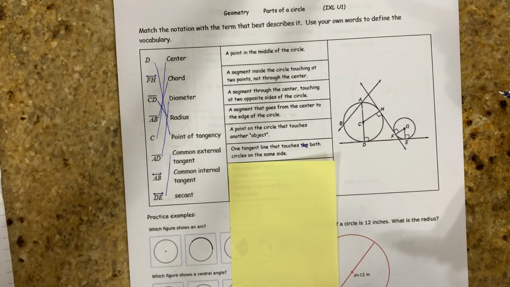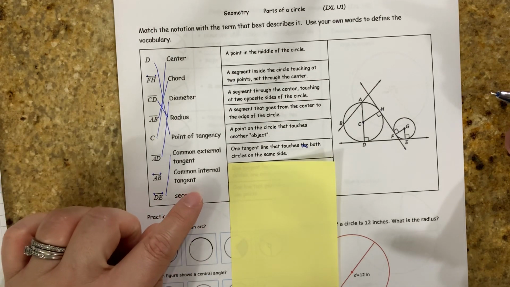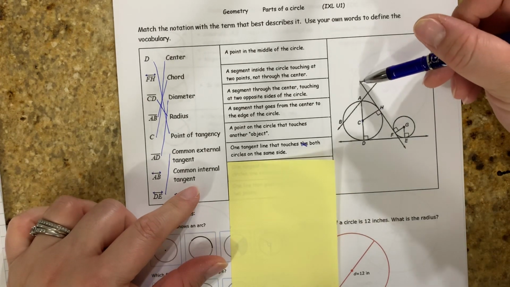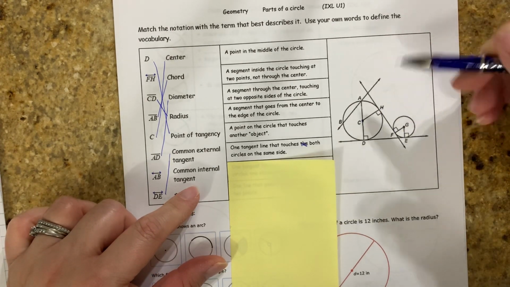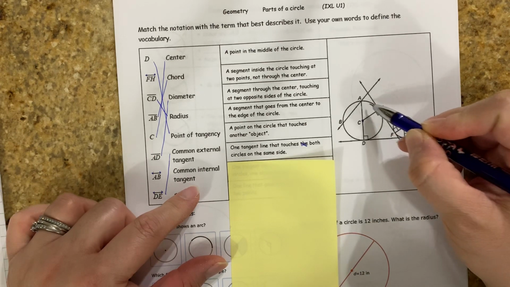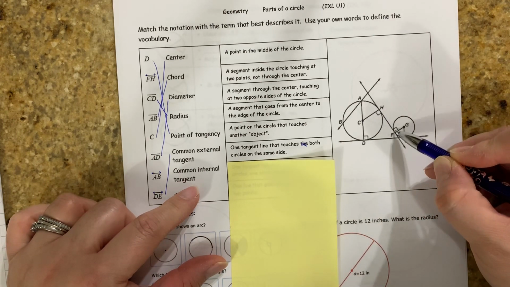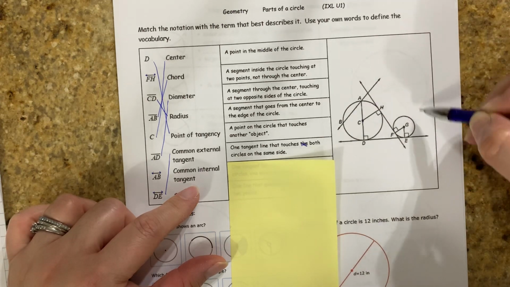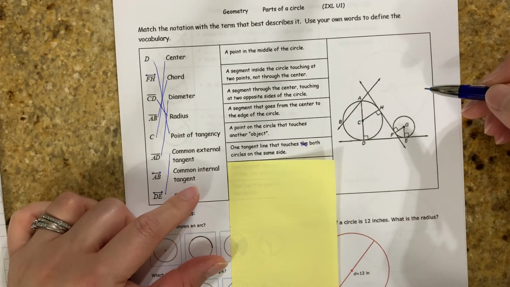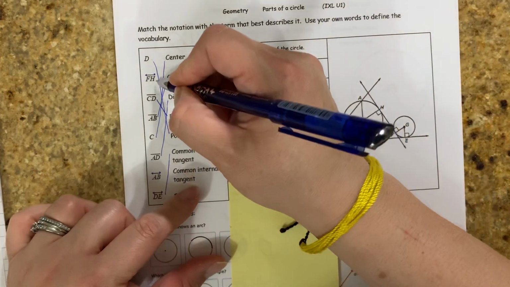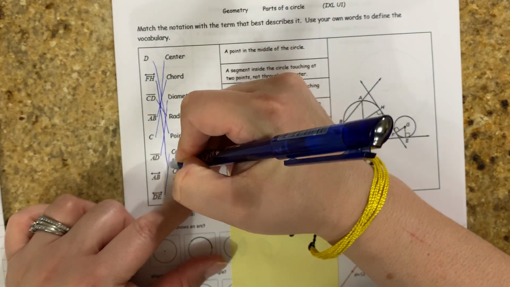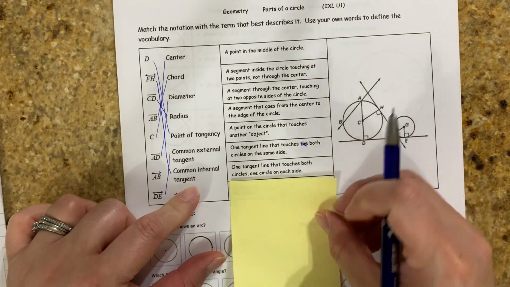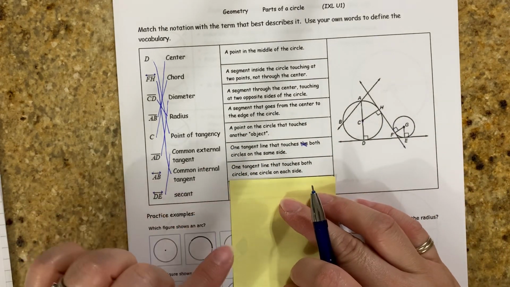So what happens when they're not both on the same side? Well, then this is a common internal tangent. So a common internal tangent looks like this line here, HF, where see how it touches the circle at one point, also touches the small circle at one point. But then notice how the circles, one is on the left and one is on the right. So this is a common internal tangent. So HF all the way up there is my common internal tangent. And it's a tangent line that touches both circles, one circle on each side.